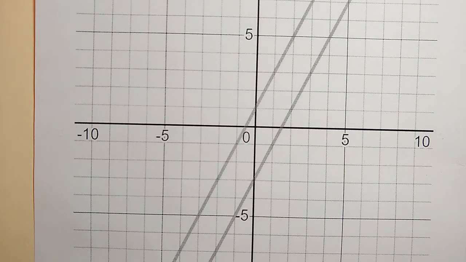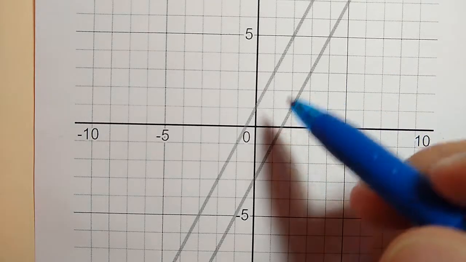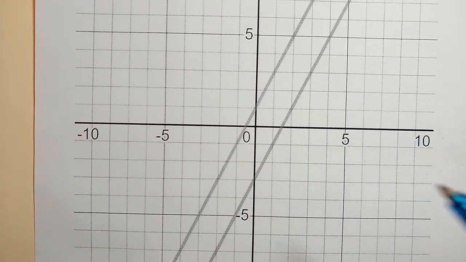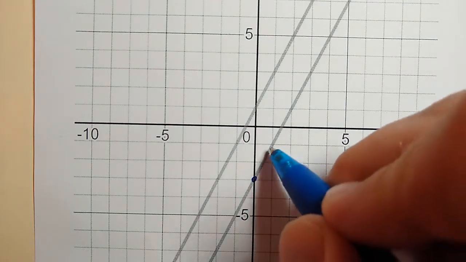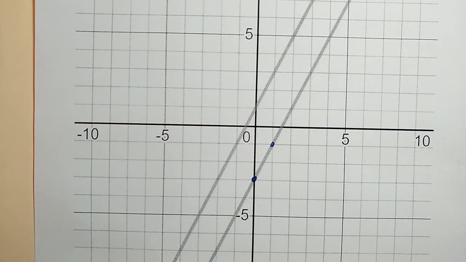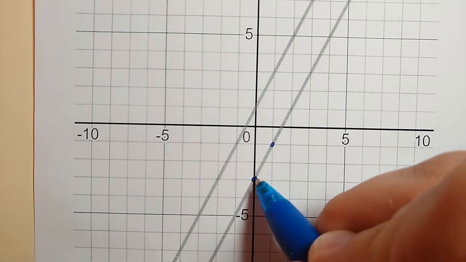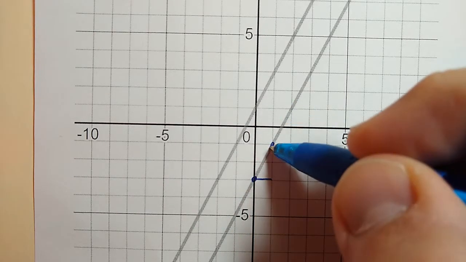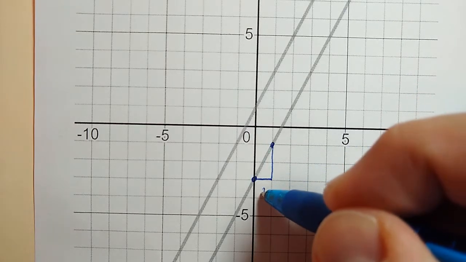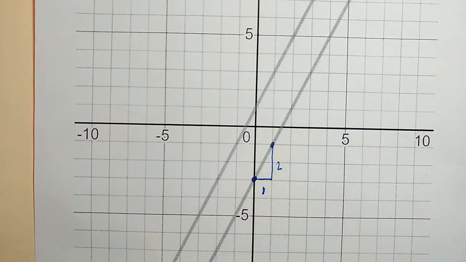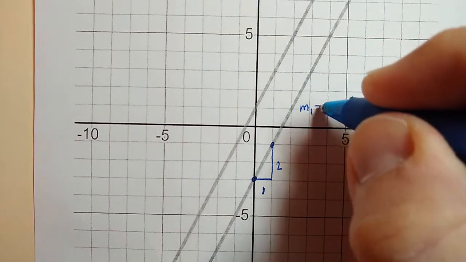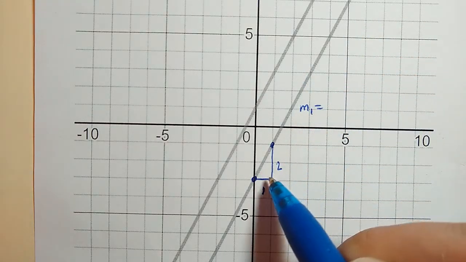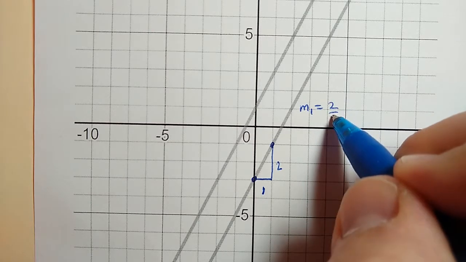I'm going to show you how the slopes of parallel lines are related and how the slopes of perpendicular lines are related. So here I have two different lines. We're just going to do this with an example. I'm going to identify a couple of points on the first line down here. There are 2 points that are on the line, and I can see that the run here is 1 and the rise is 2. 1 there, 2 there. Together this gives us a slope. We'll call this line's slope M1. Gives us a slope of 2 over 1, or 2.